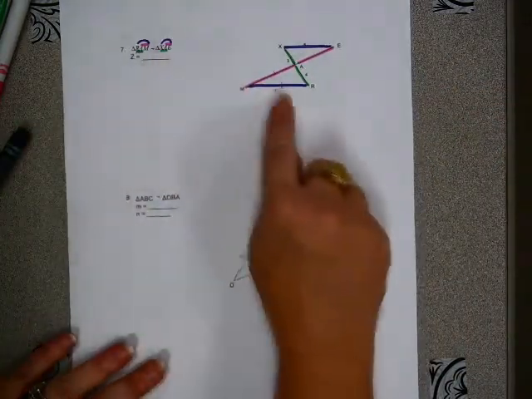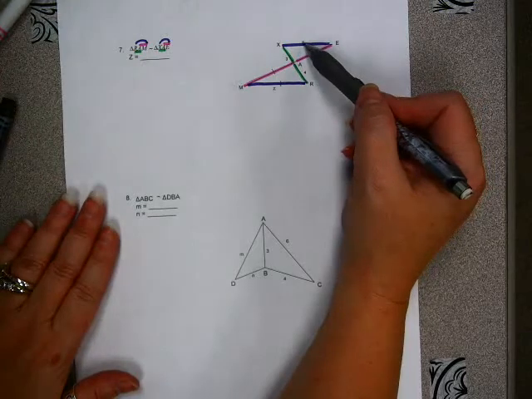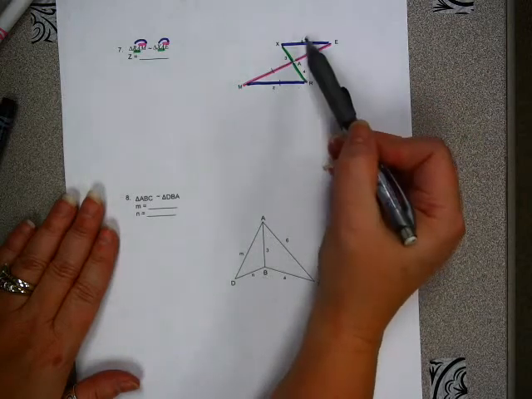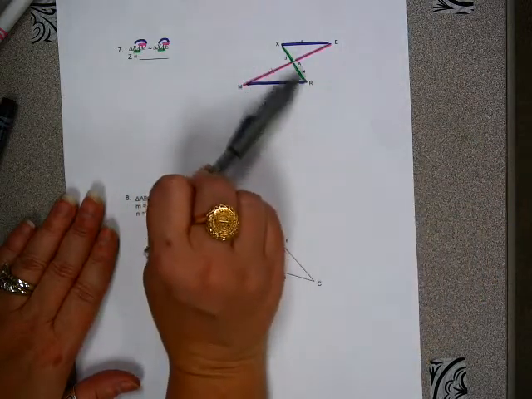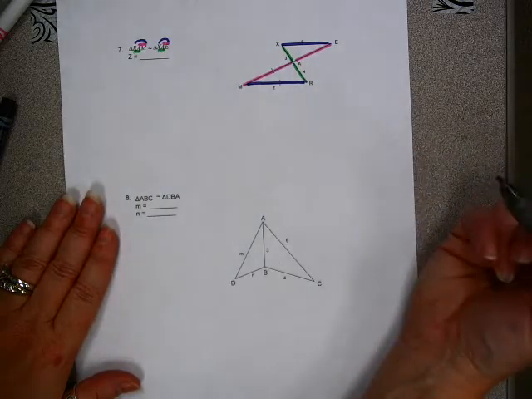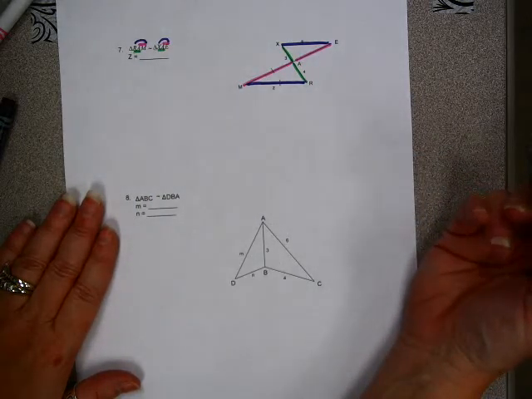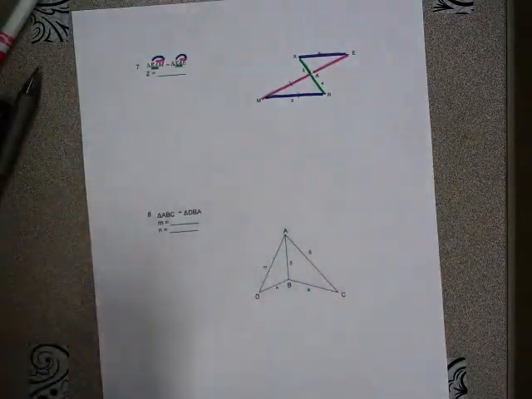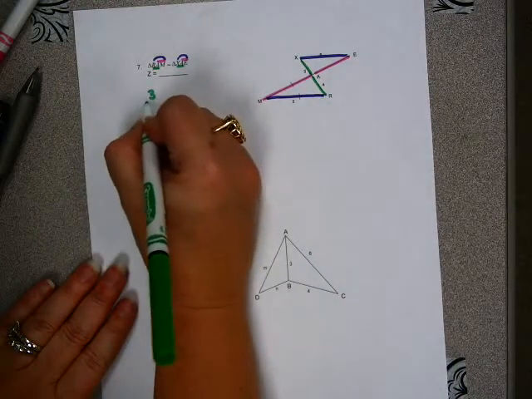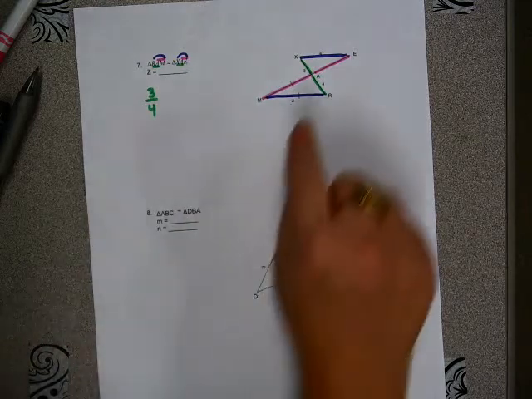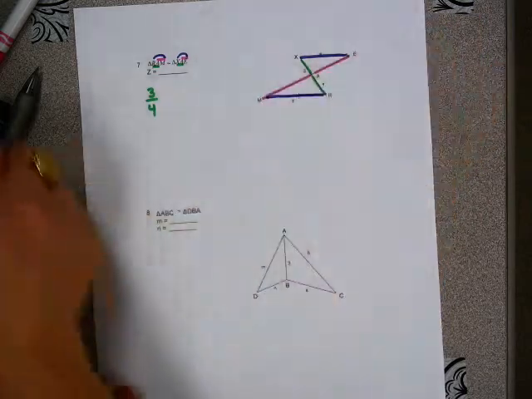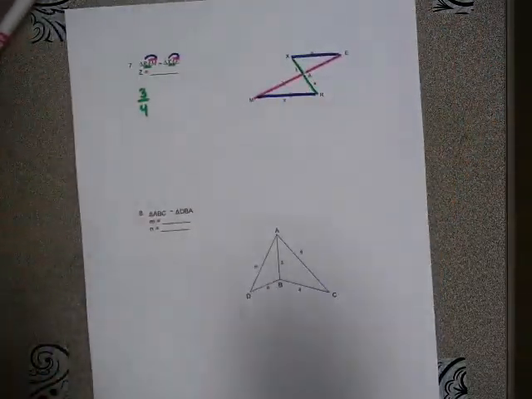Okay, they want me to find Z, and Z happens to be right here. So I'm going to look at the purple ones, the green ones, and the pink ones. Notice how there's information on the purple ones, there's information on both green ones, but there's not information on both pink ones. So I'm going to ignore the pink ones and just focus in on purple and green. Okay, so I'm going to start with the green, and I'm going to write 3 over 4. And I put the top one over the bottom one. So that means that when you write the purple one, you have to put top over bottom. So that's going to be 8 over Z.